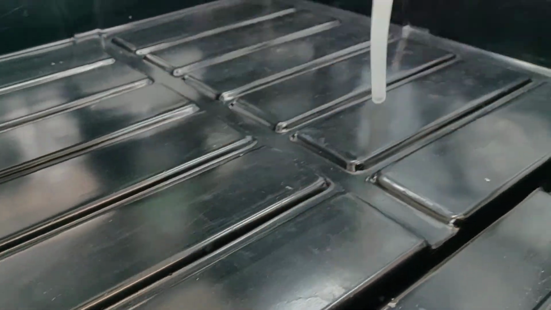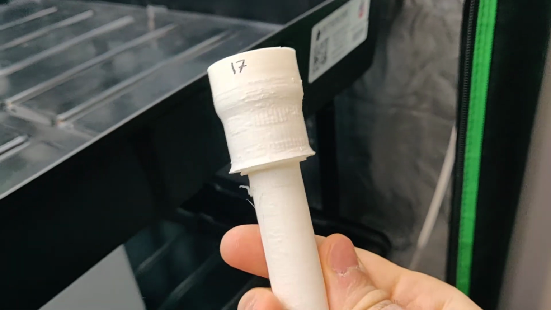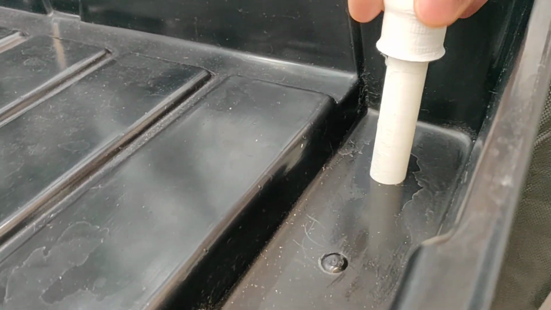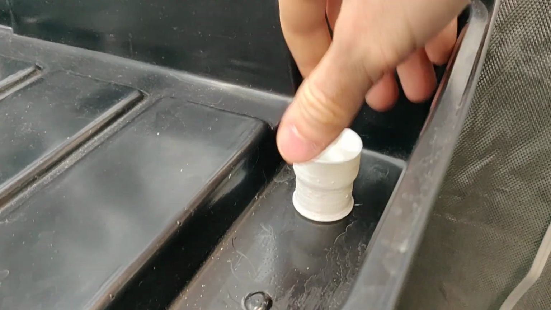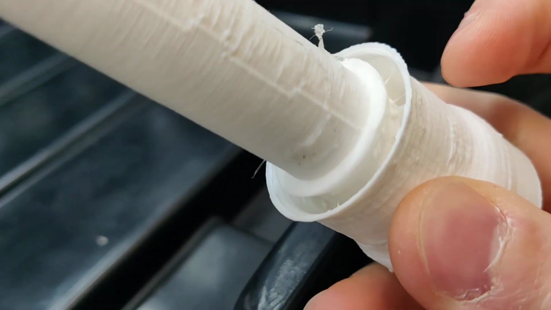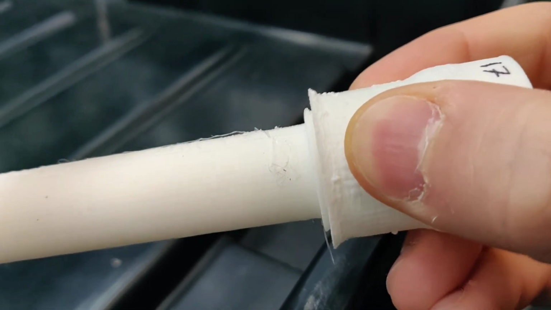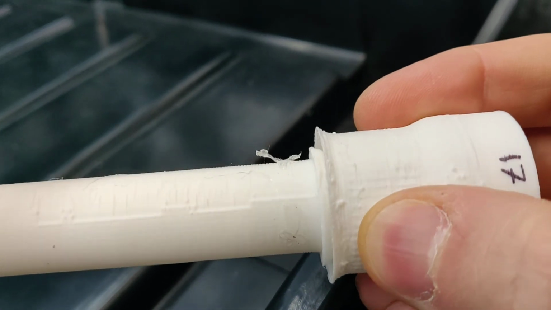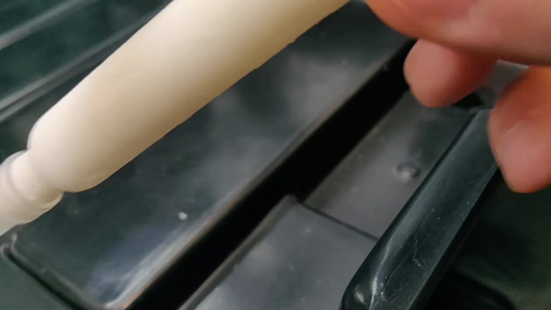A question I'd like to answer from my previous video is, how do you install the siphon? So siphon 17, for example, there's a hole in my tray, and you just drop it down, and there we go, it's installed. A small other note, you can see that the water funnels through here. The siphon is really on the edge, and there's about 1 millimeter of height between the bottom of the tray and this siphon.